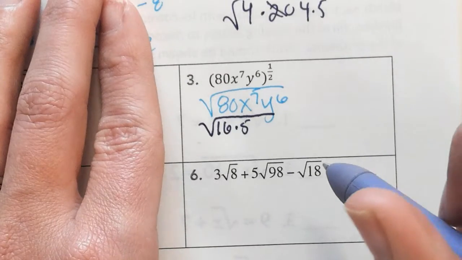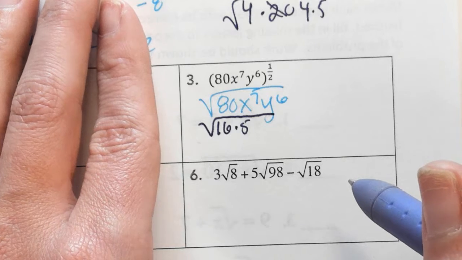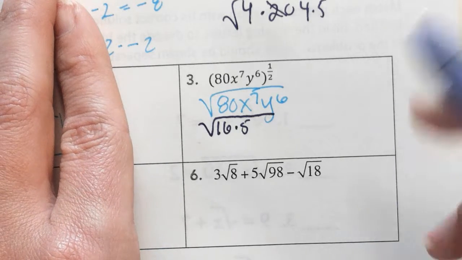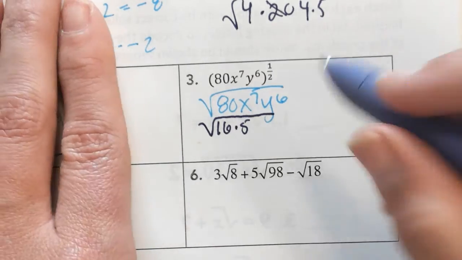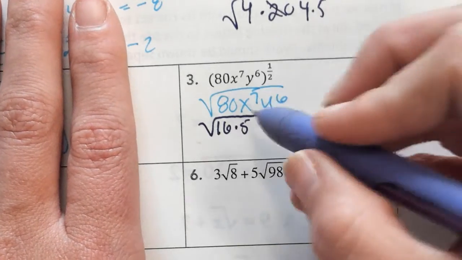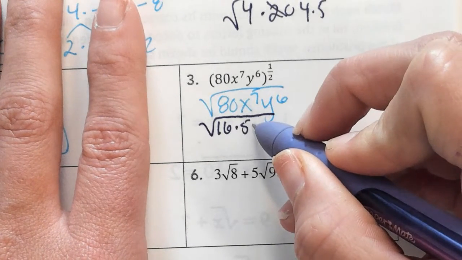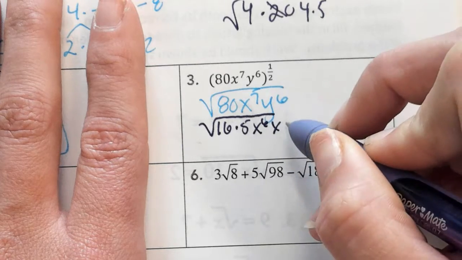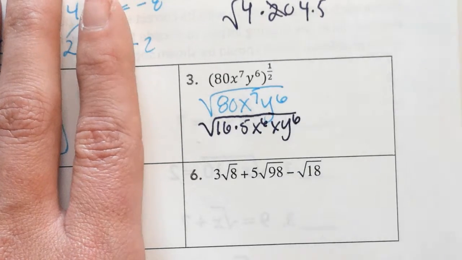Did anybody use like 8 and 10? That's not 6 and 7. I knew we were wrong. Why? Because it's not a perfect square. Good. All right, do we have to break up the 7 part? Into what? And what about this y? Very good. All right, final answer.